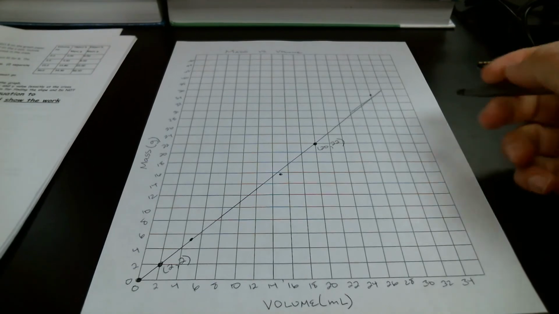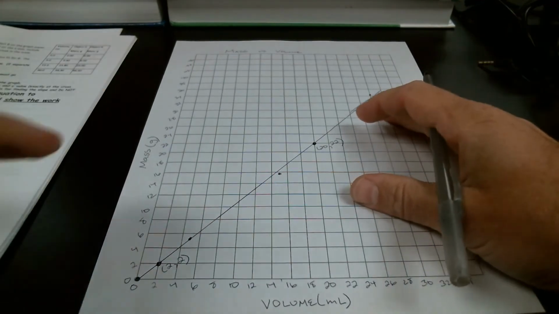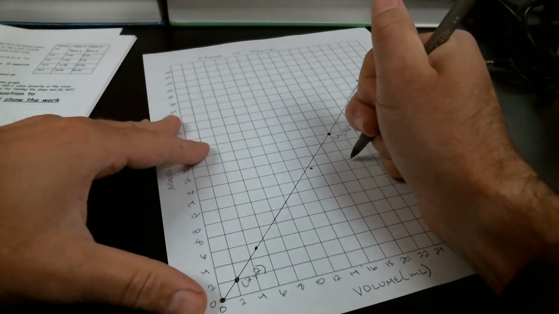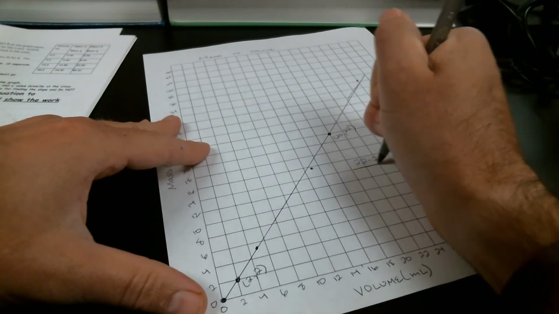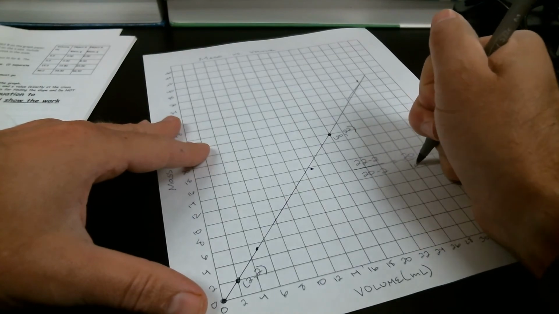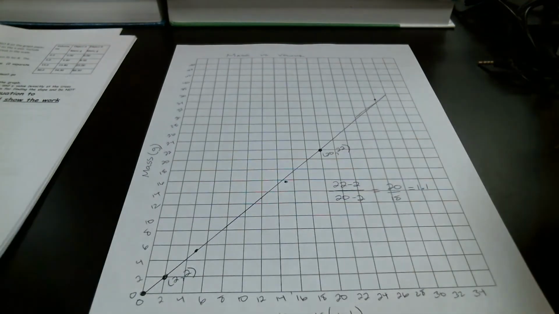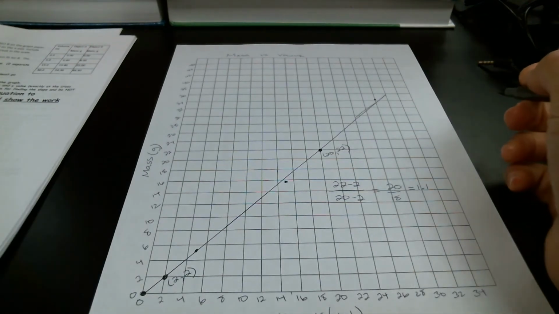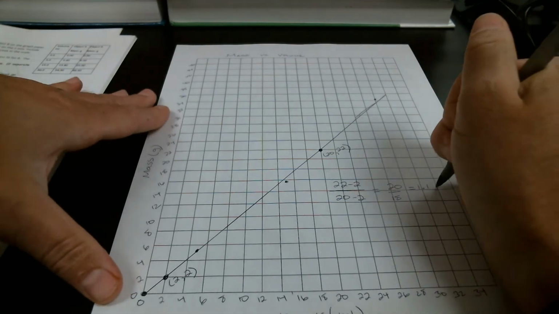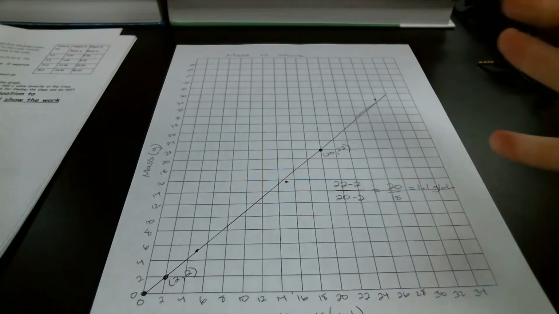So now we want to find the slope: y2 minus y1 over x2 minus x1. So if I'm finding the slope of my object, 22 minus 2 over 20 minus 2, that's going to simplify to 20 over 18, which when I do my math, I get a slope of 1.1. And if I pay attention, my units would be grams over milliliters. So we just found density.